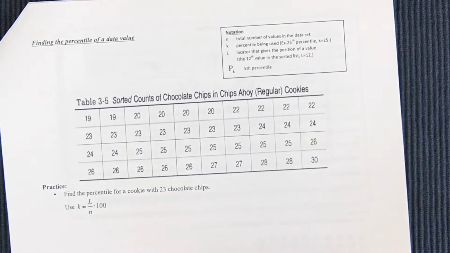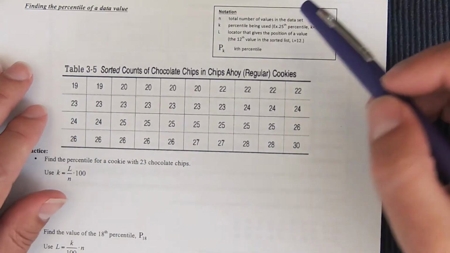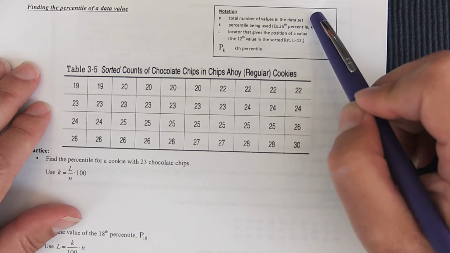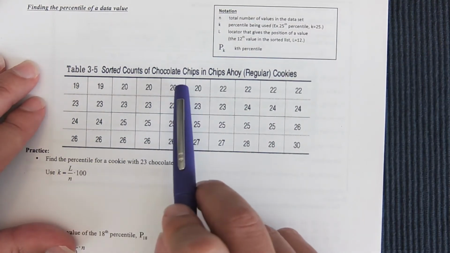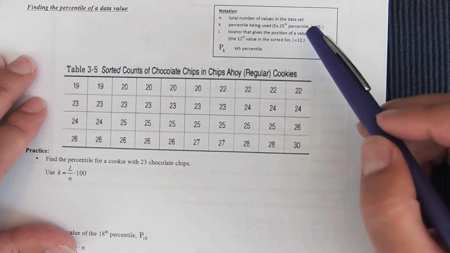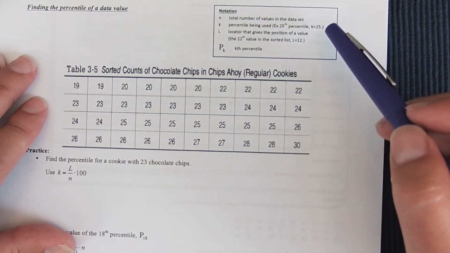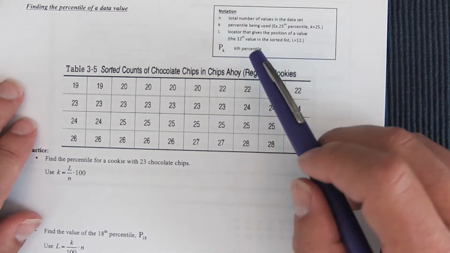Let's talk about some notation here, and then we will find percentiles. So n is going to be the total number of values in the data set. In this case, I believe that's 40. So 1, 2, 3, 4, 5, 6, 7, 8, 9, 10 by 4 is 40. K is the percentile being used, meaning 25th percentile, 25% of the data is below it.